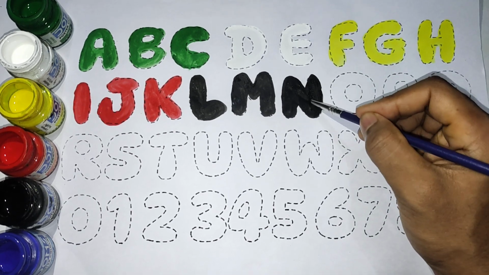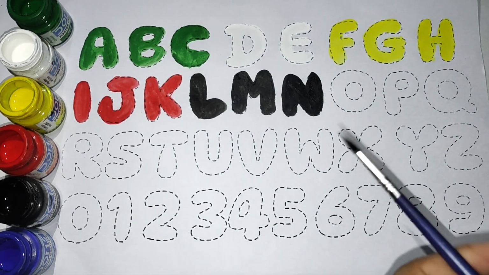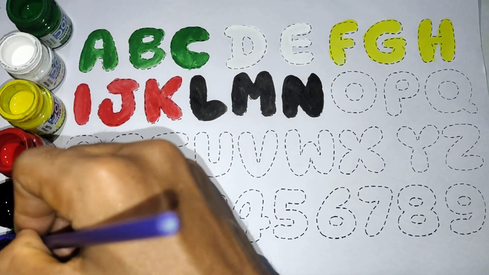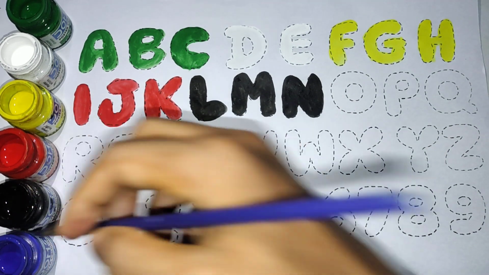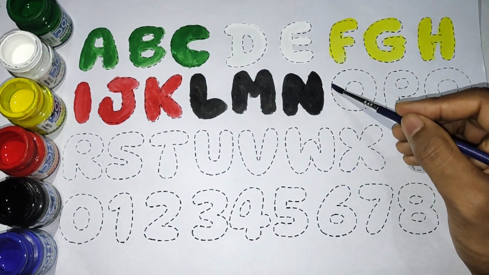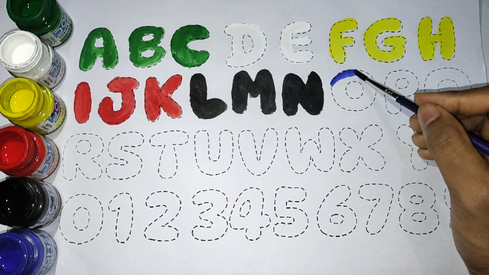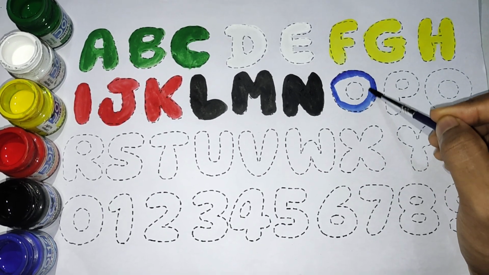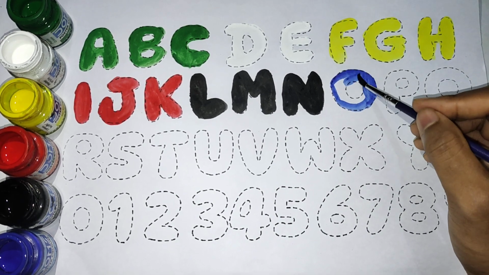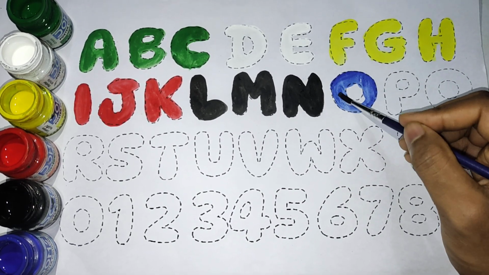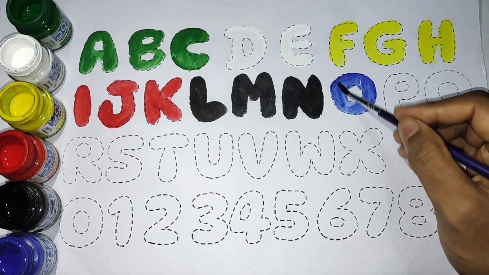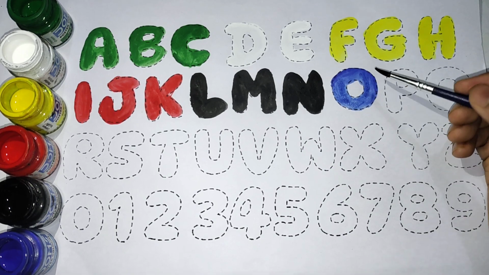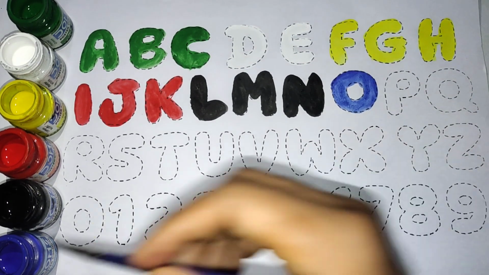So kids, now we draw O. O for orange. Kids, now we use blue color. O for orange. The next one is P. P for parrot.